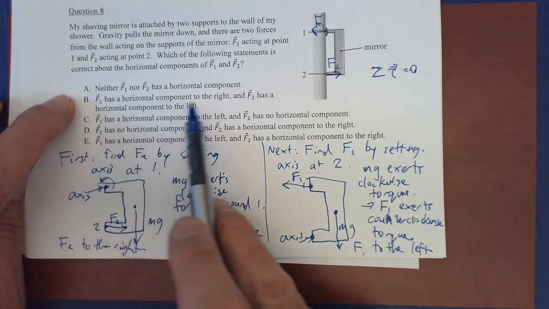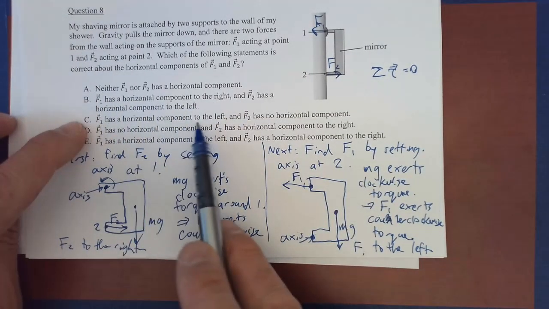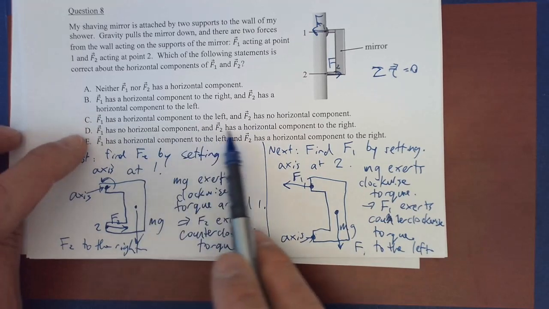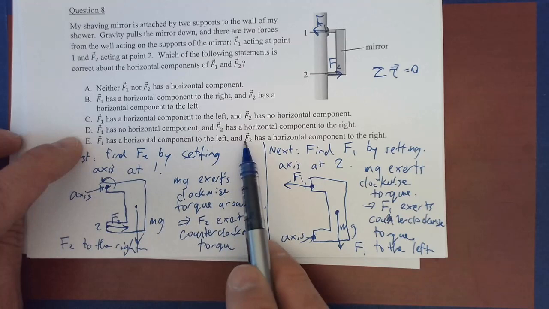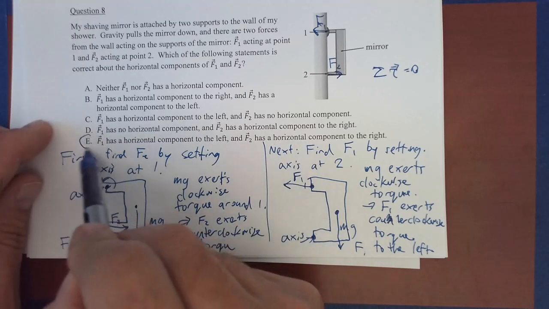So F1 has a horizontal component to the left. F1 has a horizontal component to the left, correct? And F2 has a horizontal component to the right, so the answer is E.